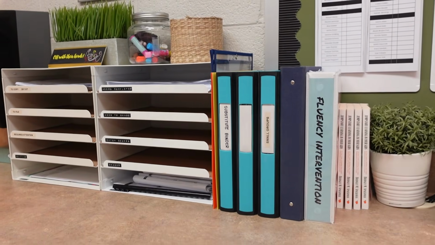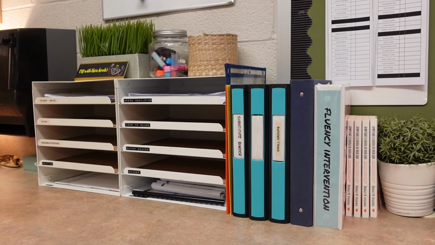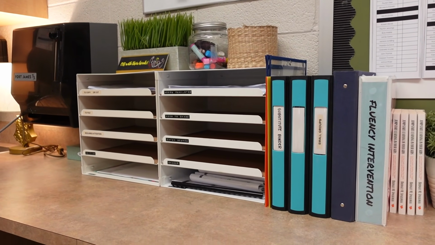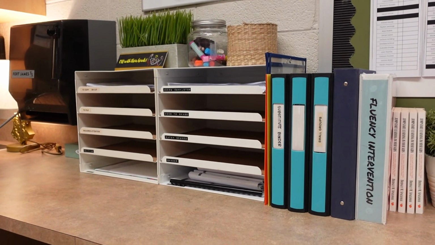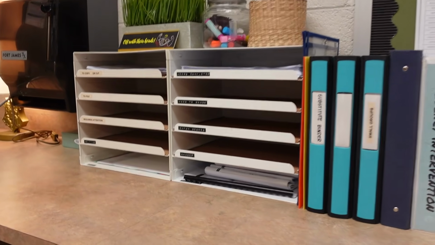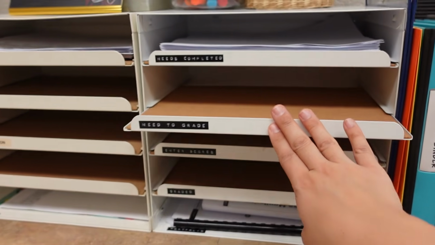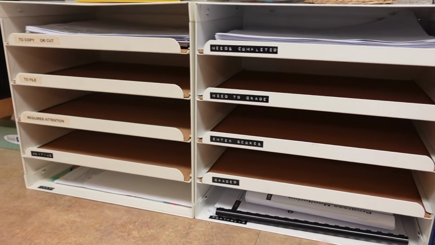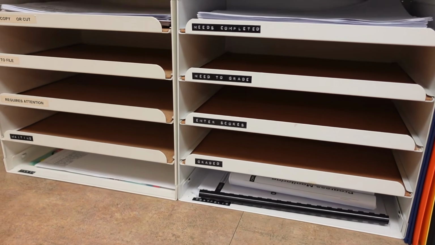So in this little back section here, I have my filing system, and this is my saving grace when it comes to keeping me organized during the day. This is something that I've used for many, many years. I really enjoy it, and it helps to keep me organized. So these are just Ikea pull-out shelves. One of these is newer than the other. I'll let you guess which one, but the drawers pull out, which is really nice, and so I can easily access any of the materials.